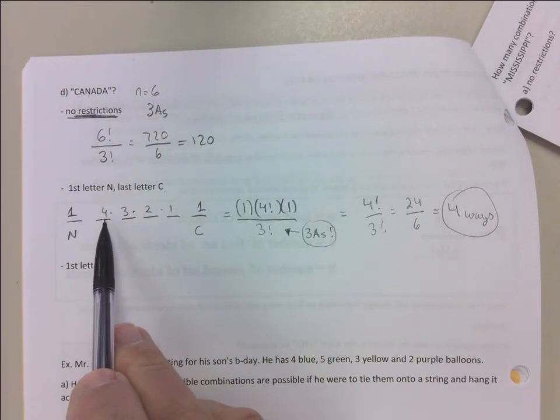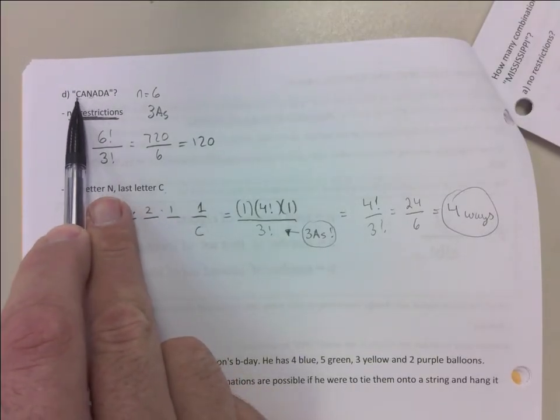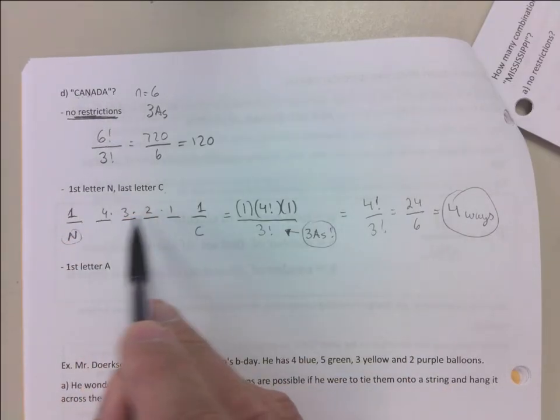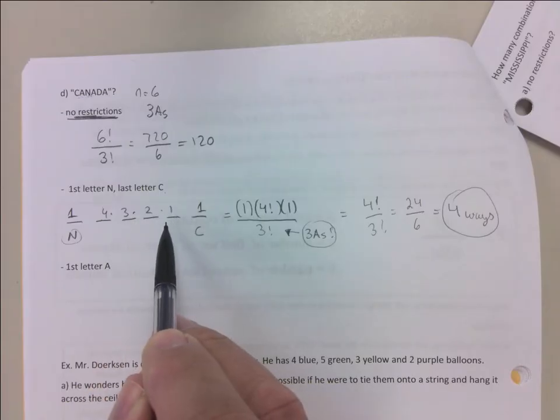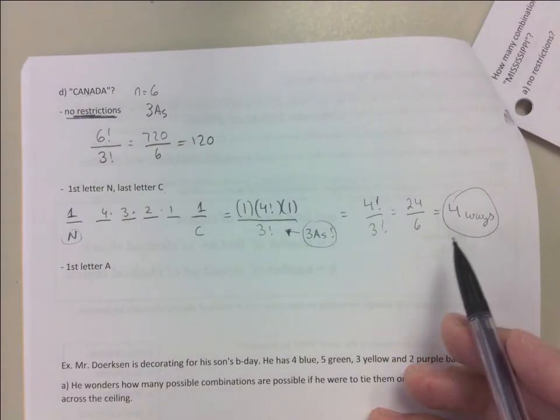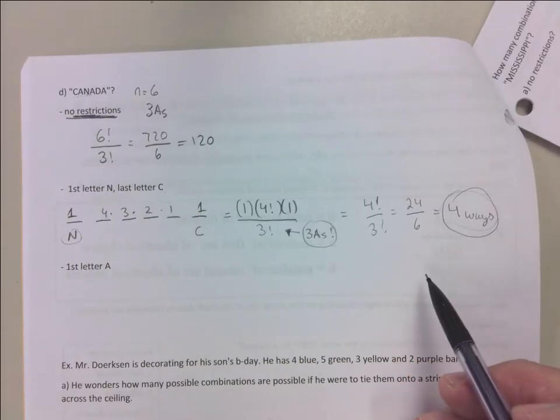Because if you think about it, what's left, if you take the N away and you take the C away, there's 3 A's and a D left to fill in here. So those 3 A's, even if you move them, we're not counting them as separate permutations, right? So there aren't a whole lot of different ways to set up the remaining letters. That's why you're only down to 4 ways of doing that.